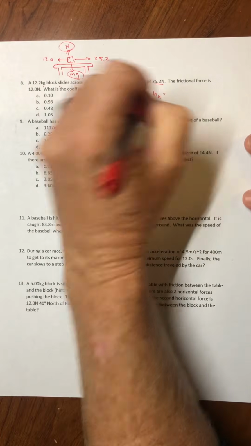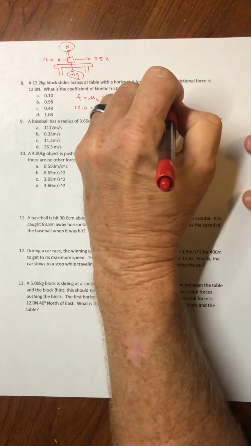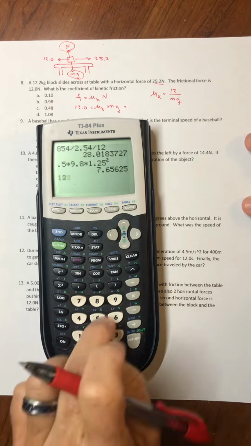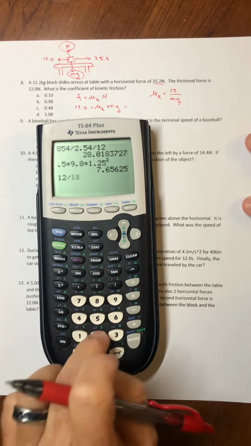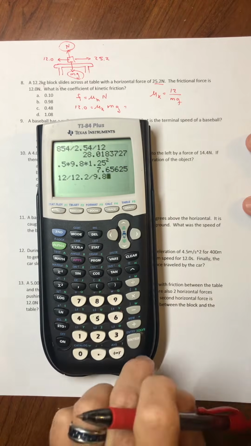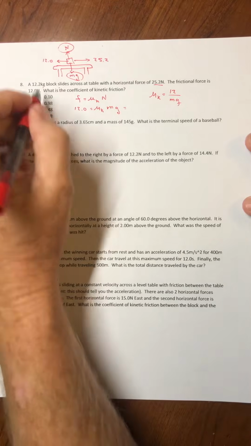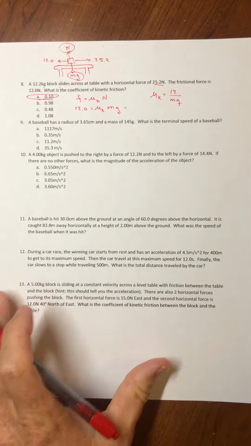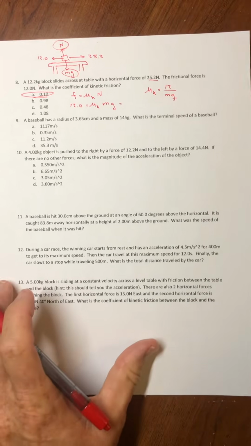So the coefficient would be that 12 divided by mg. That's what this one boils down to. So 12 divided by an m, which is 12.2, and also the g, which is 9.8, is a 0.1. So looks like A would be the correct answer for number, what is this, number 8.